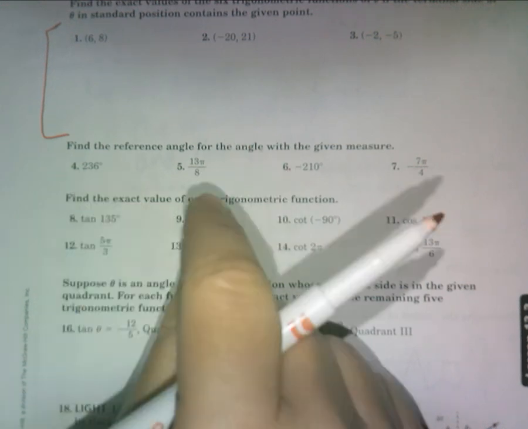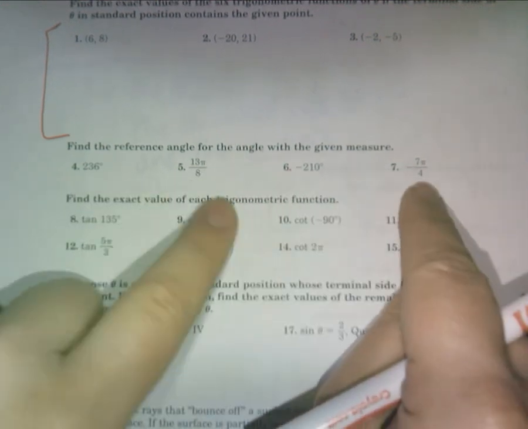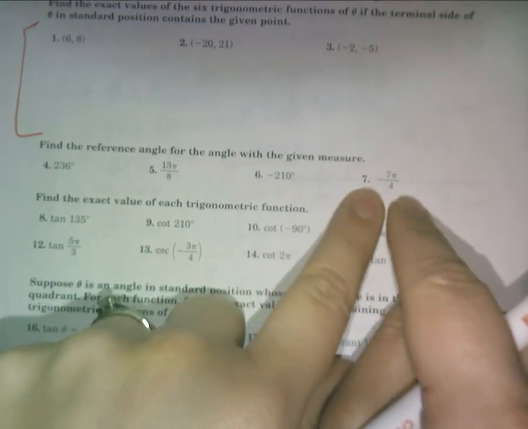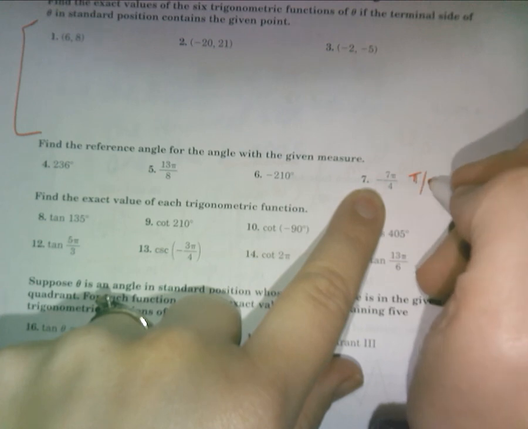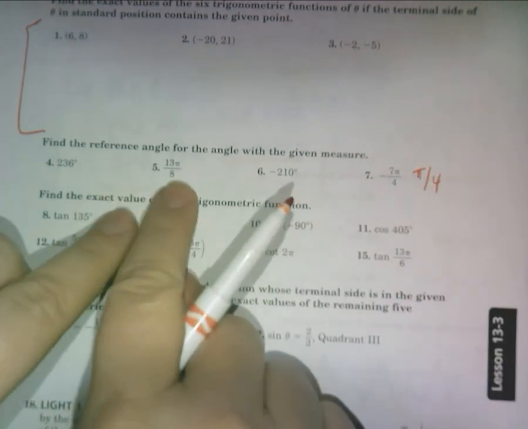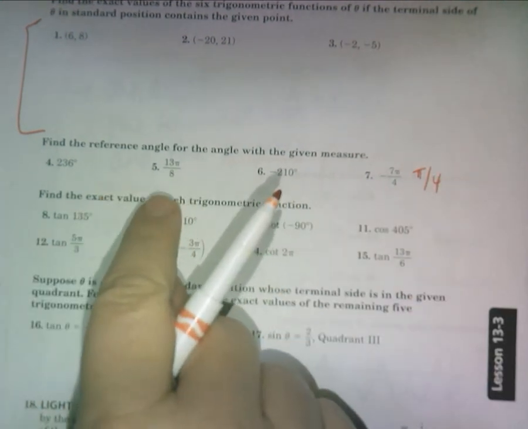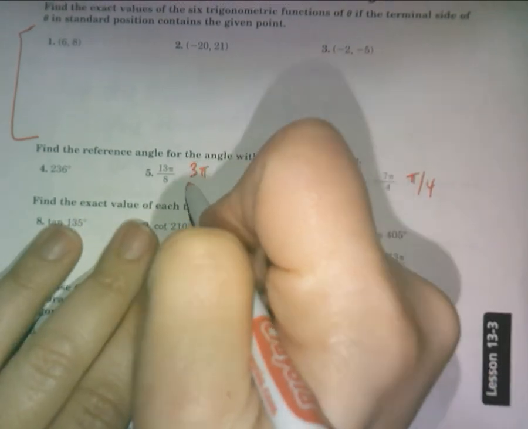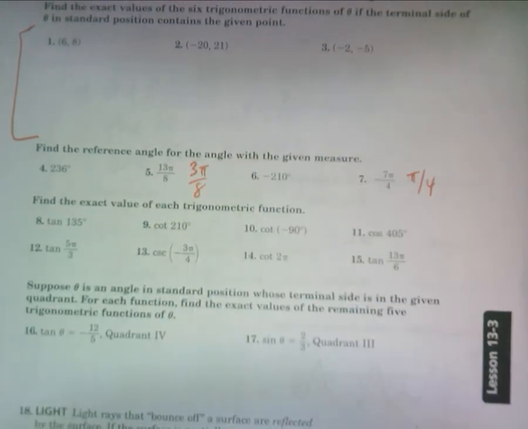By how much? But if it's in radians, like this one, what would be the reference angle to negative 7 pi over 4? You would say, you're brilliant. 13 pi over 8, I hate that this book does it, because we never use 8s. We never in trig use 8s, but it is 3 pi over 8. If you noticed, all the 8s are always 3 pi over 8. Okay?